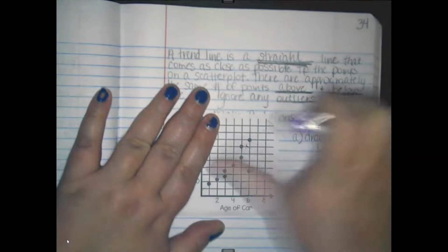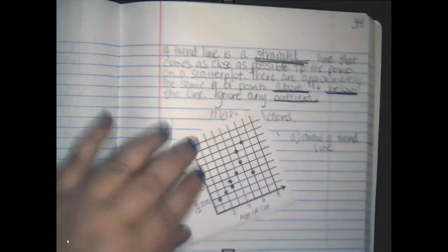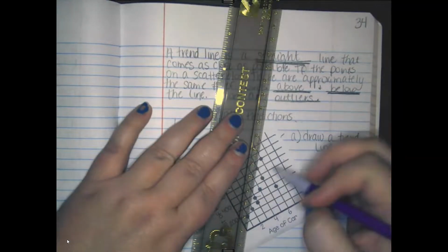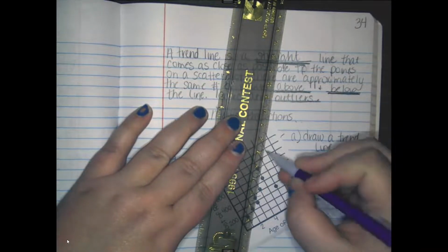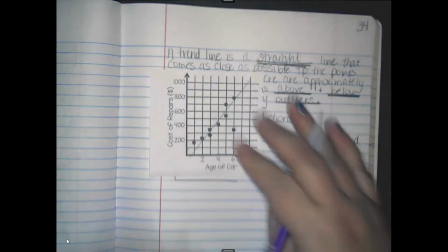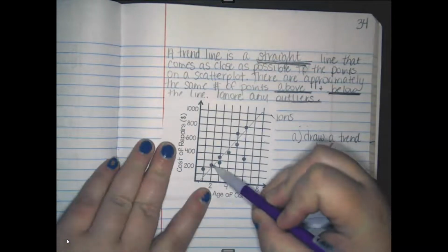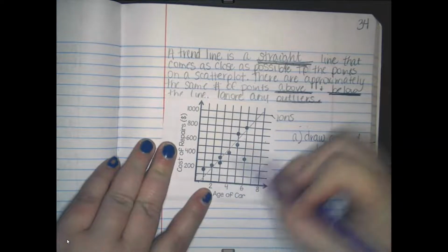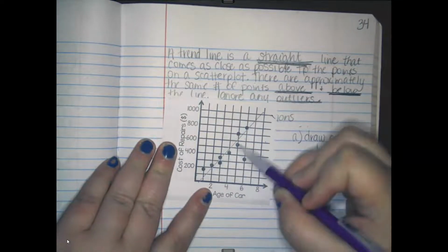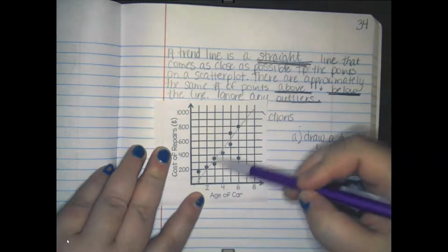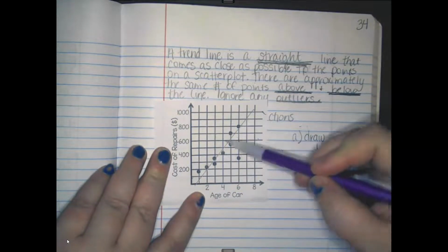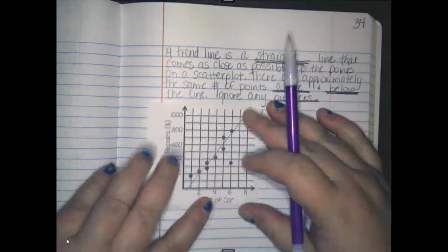I'm removing the ruler, I guess, because I end up not having 3 above and 3 below like I had gone for. That's better. Sorry about that. So if I look at the line I drew, I have 1, 2, 3, and then these 2 are kind of on the line, and I got 1, 2, 3. I probably could have gone a little bit higher with it, but I want the same number of points above as I have below. And so I drew a trend line.